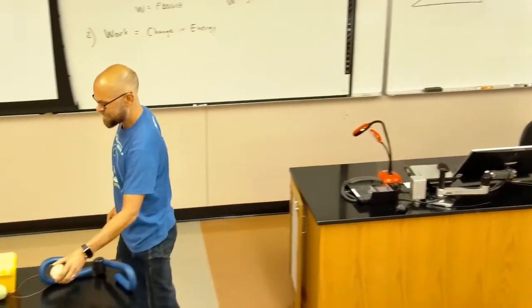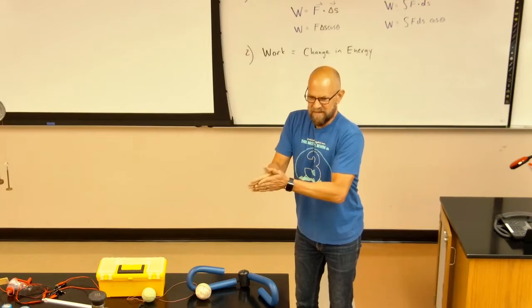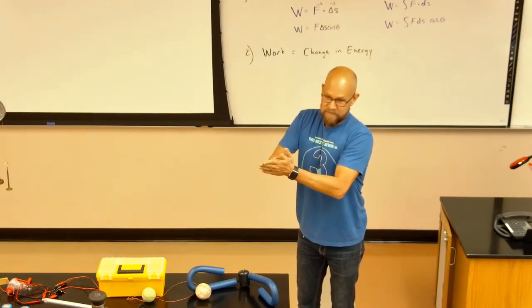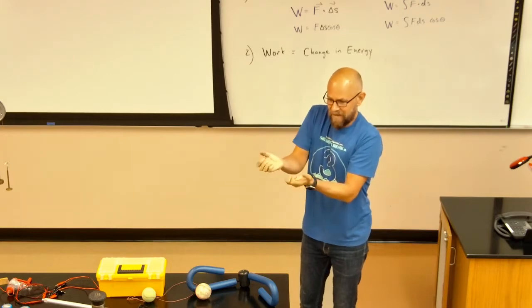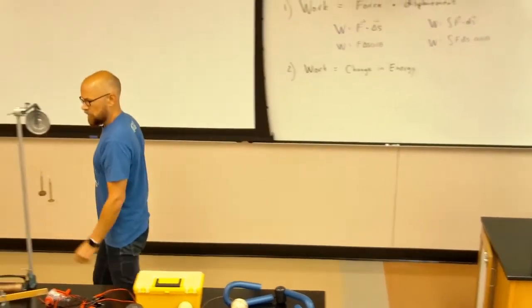What are some other examples of change in energy? If I just take my hands and rub them together, I'm overcoming a force of friction. And there's definitely a displacement involved here, and I can feel the thermal energy that's being produced in that case.